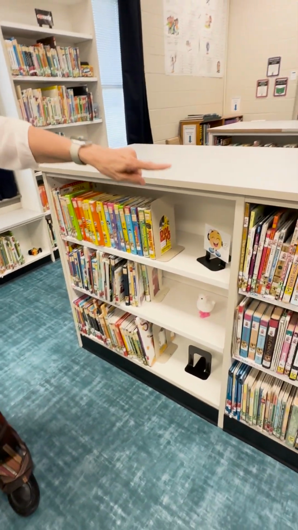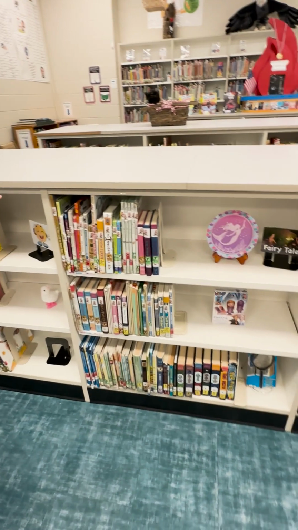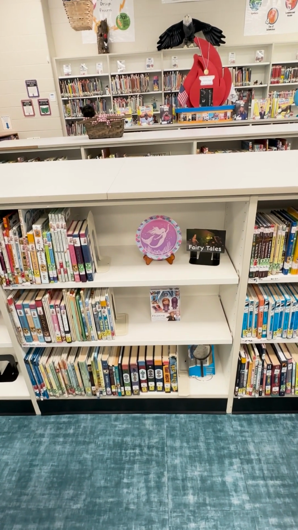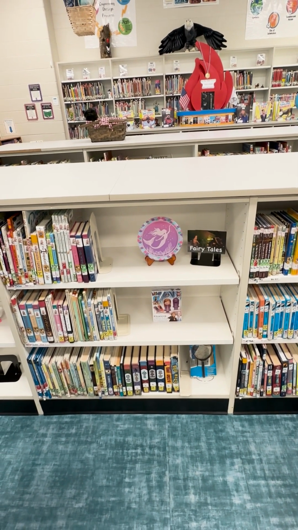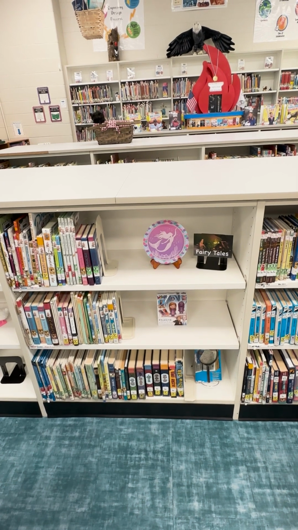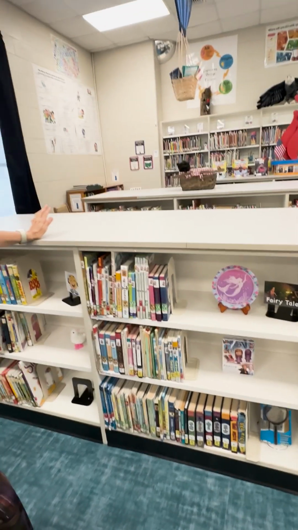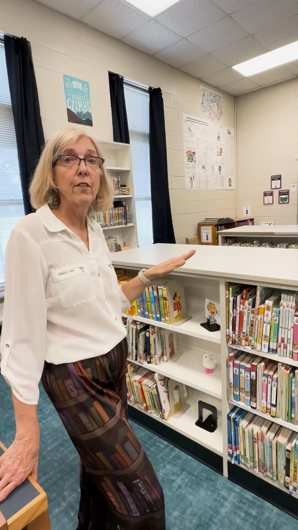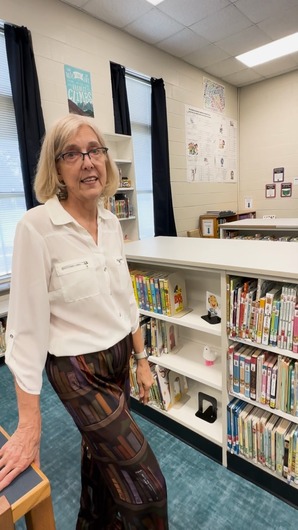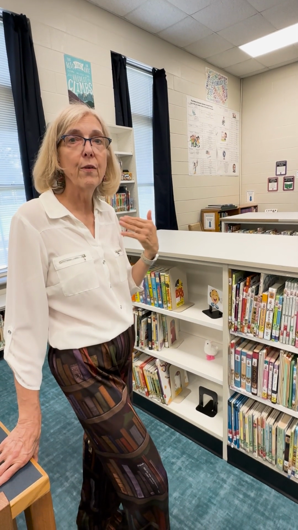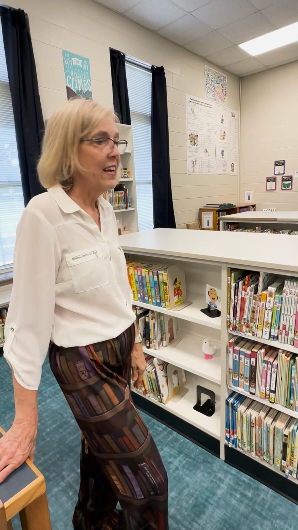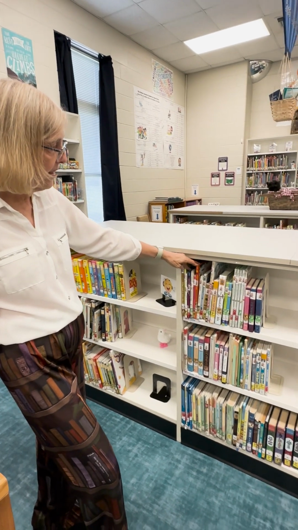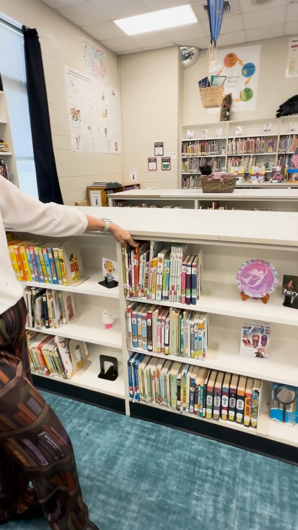Then I have fairy tales. Now these are different than the fairy tales that are over in the nonfiction area. In the nonfiction area, those are old fairy tales, things that have been around for hundreds of years. These are newer fairy tales that people have written.